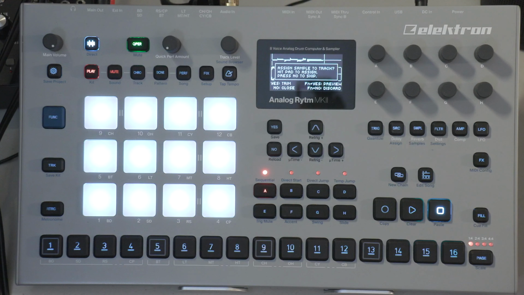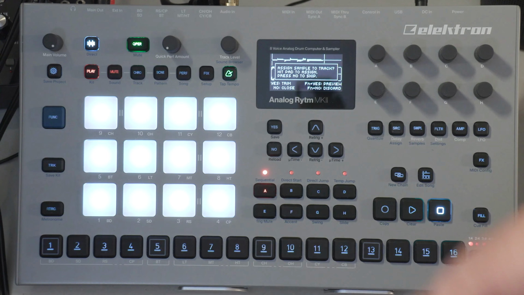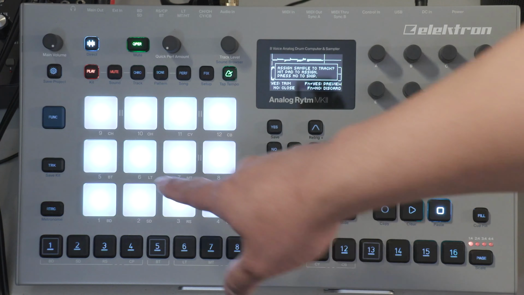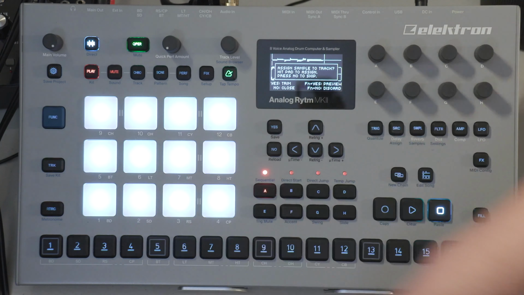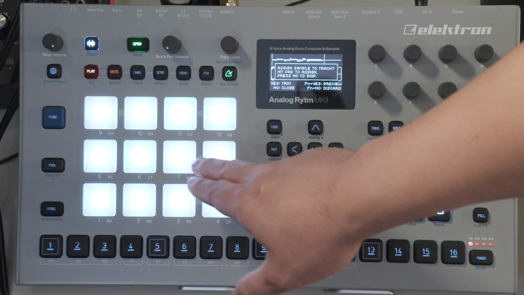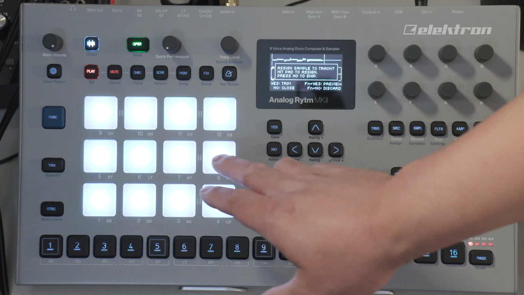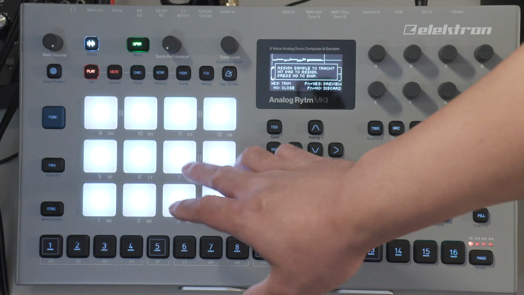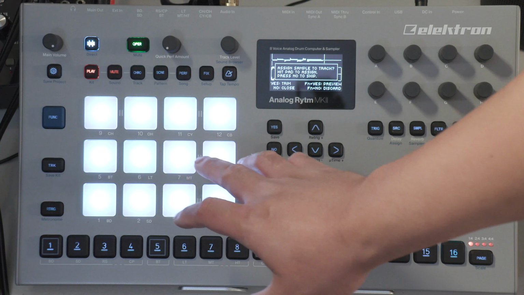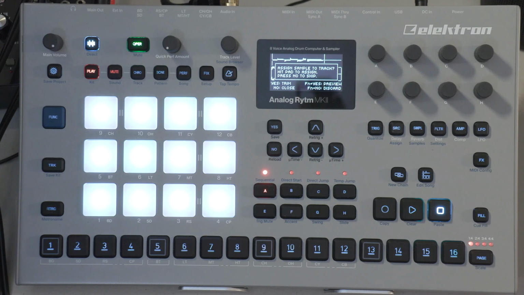So my thought process when I'm sampling here is I want to assign the samples to the pads that I use the least, which in my case is the toms, these in the middle here. And then of course you also have to remember that these 2, 7, and 8 are linked. So if you try to assign a sample here and a sample there, remember that you can't play those 2 samples at the same time. You can only play them one or the other. But in some cases that's a good thing. So just something to be aware of for sure.